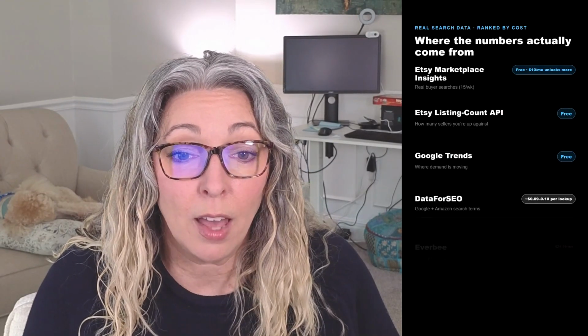We saw vintage graphic tee flattening out and oversized graphic tee climbing. That was all for free. And then there are places like Data for SEO that tell you what people are actually typing in other e-commerce places for search terms. For about 9-10 cents, I think I looked at my billing and I have spent 73 cents in 2 weeks looking up search terms for my listings.